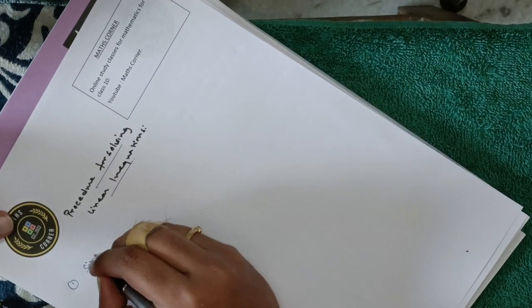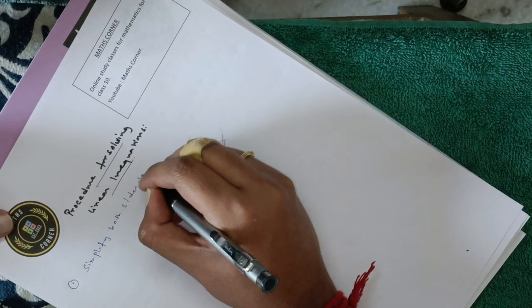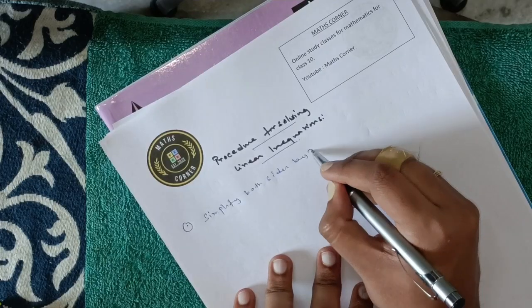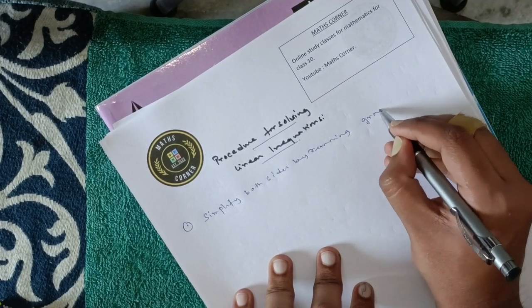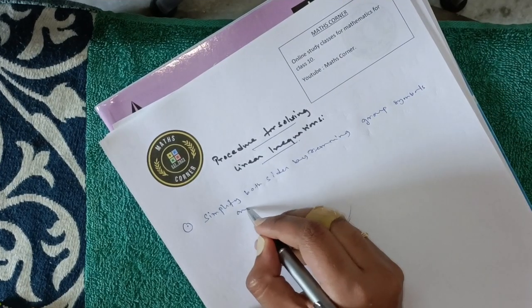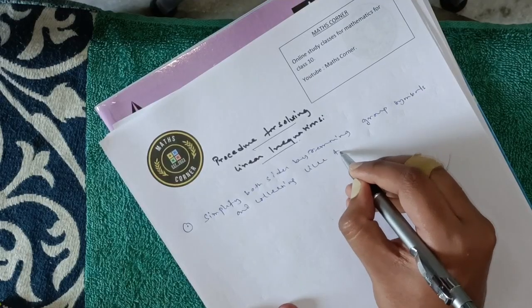Simplify both sides by removing group symbols and collecting like terms.